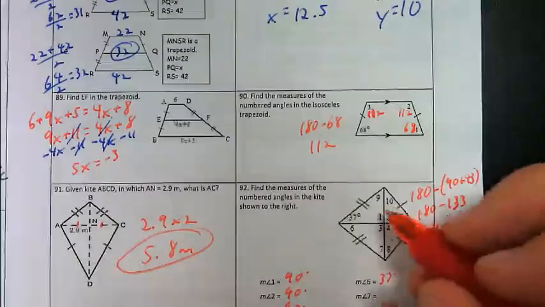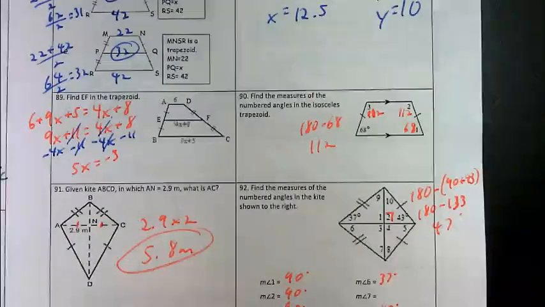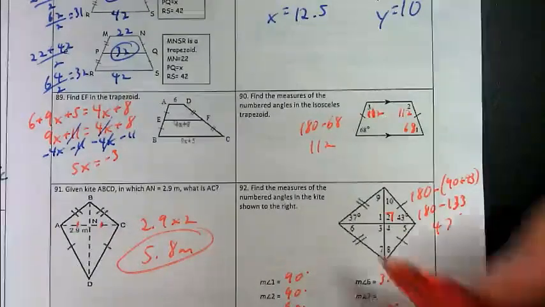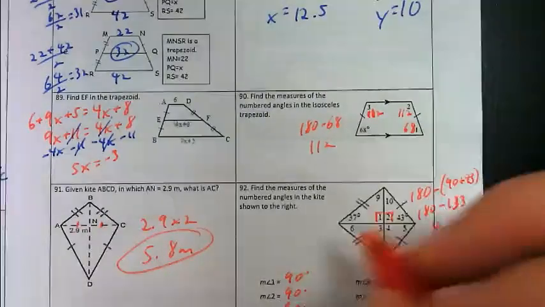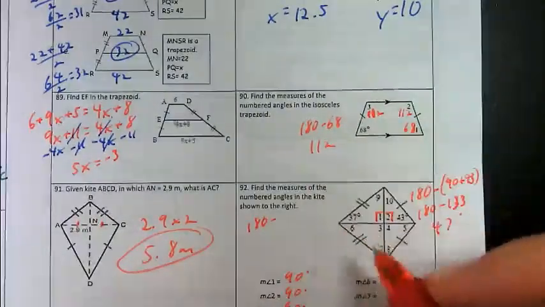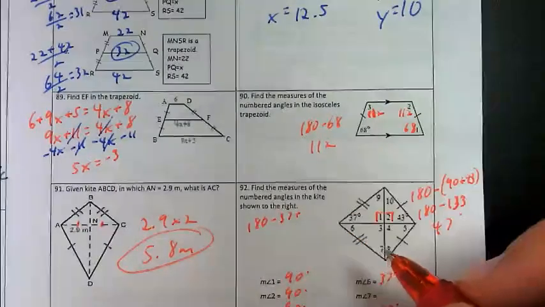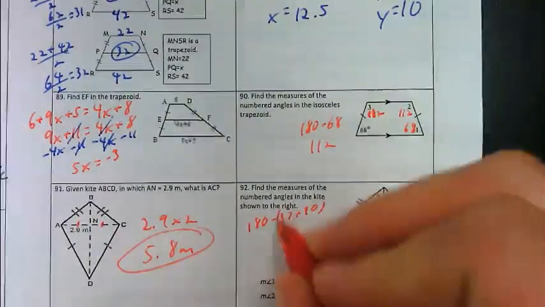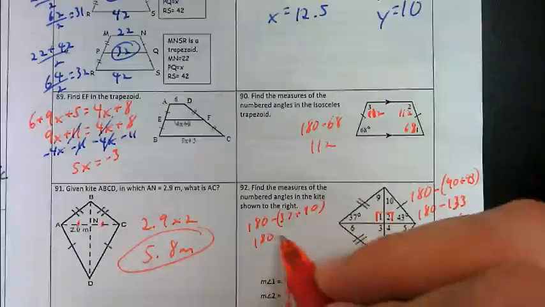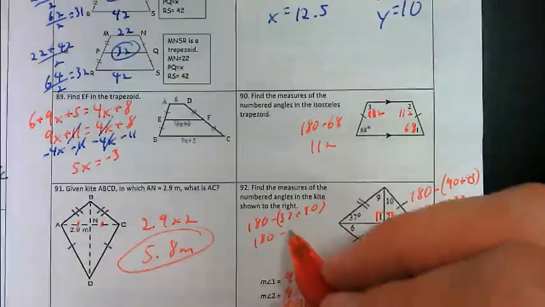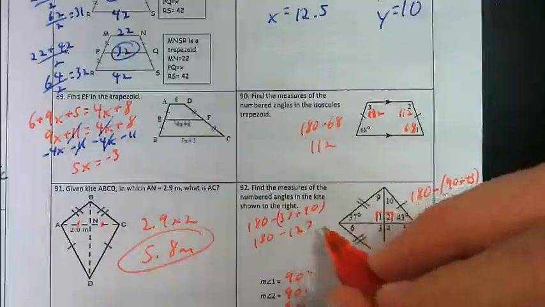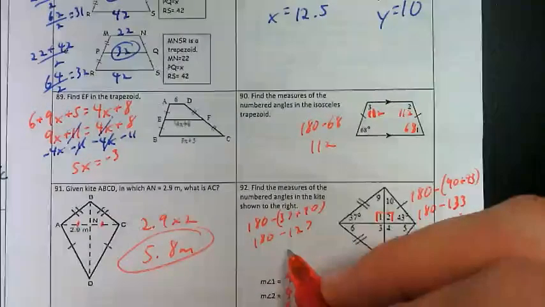Then we have, for angle 9, do the same thing on the opposite side. So we have, this is 90, 180 minus 37 plus 90. 37 plus 90 is 127. So that's going to be 53.